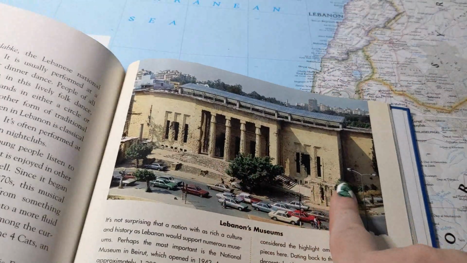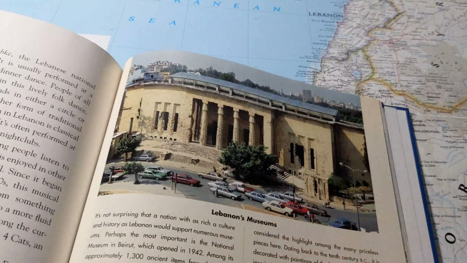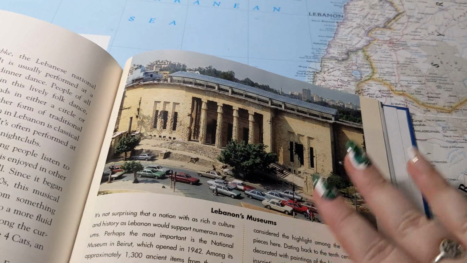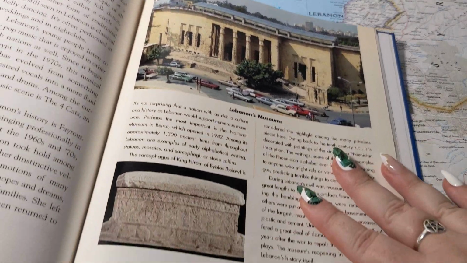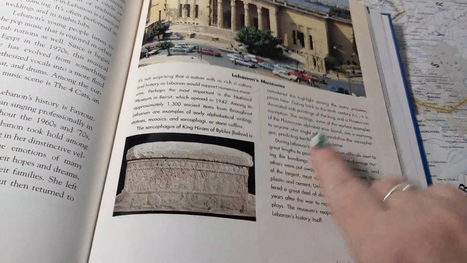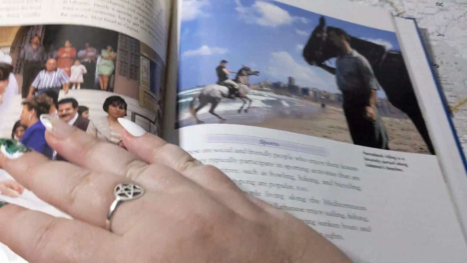The Museum of Lebanon, which you can see here, got pretty dinged up during the Civil War. But it was, for the most part, restored. A lot of it was looted, but here's the tomb of King Hiram, who was a very famous historical figure back in the day. That was thankfully saved.